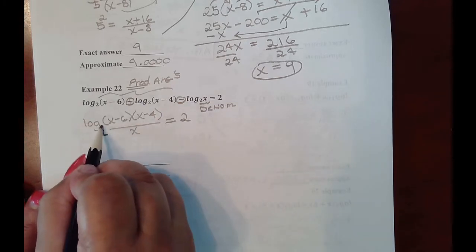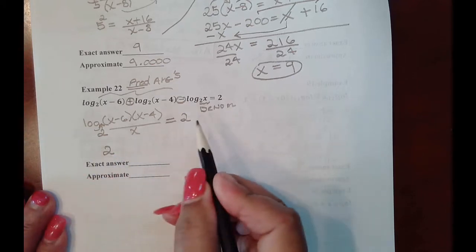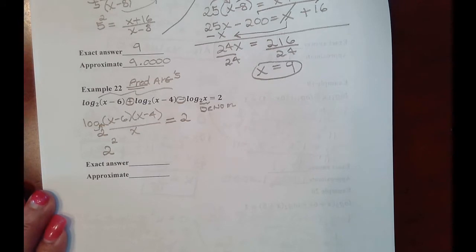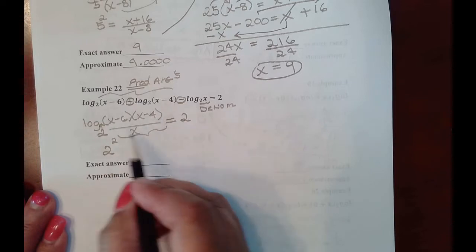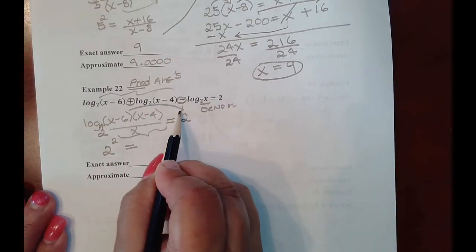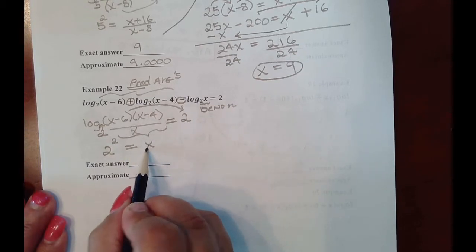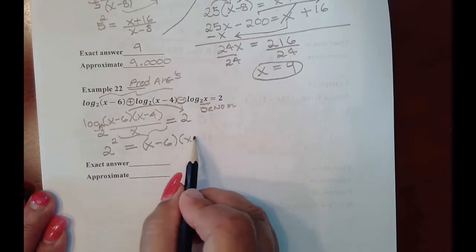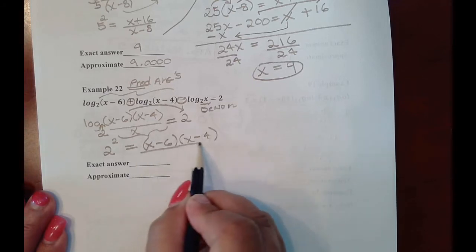That requires you pushing up the base, going to the opposite side to grab that number or expression, which will play the role of the exponent, and then this entire fractional argument is going to jump over and take the place of this number that just became the exponent. So it'll be x minus 6 times x minus 4, and we'll FOIL that out, over x.